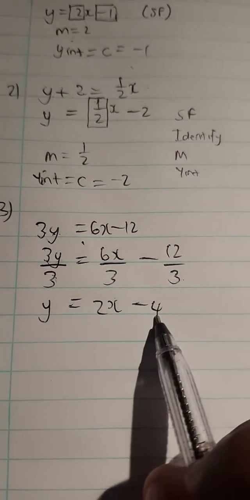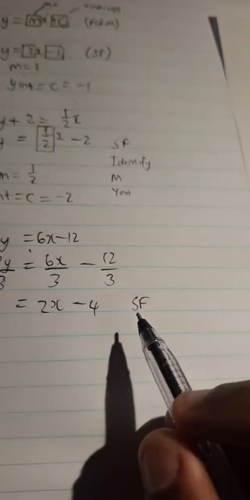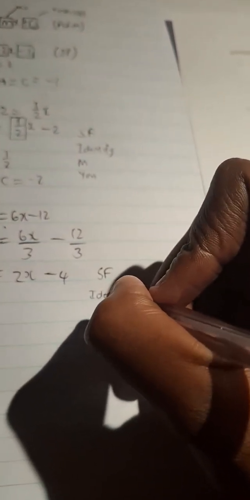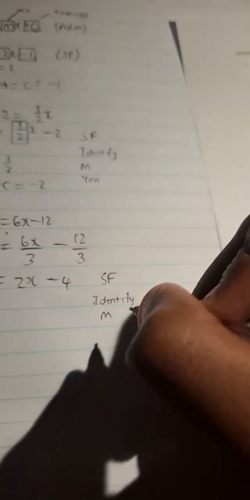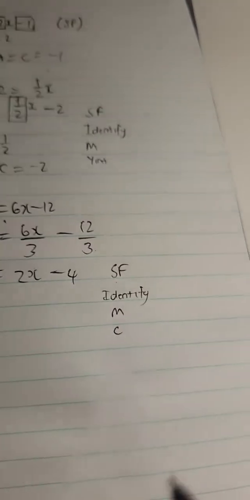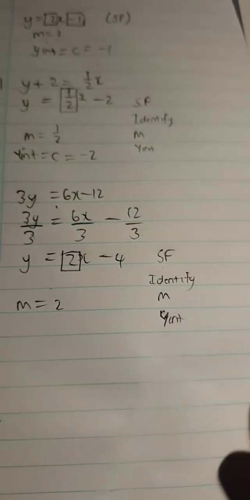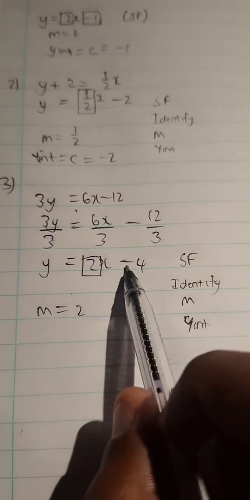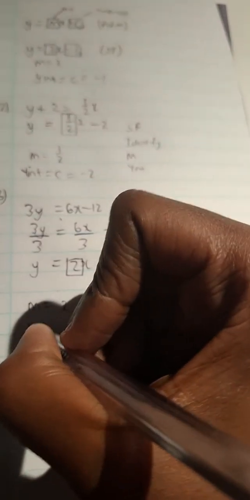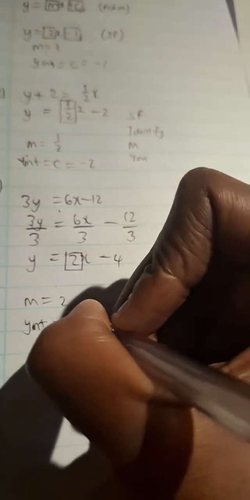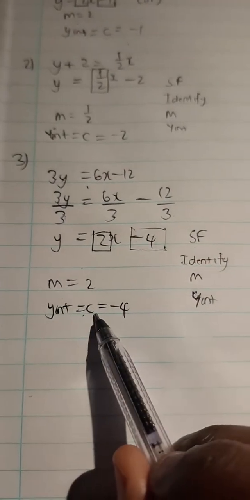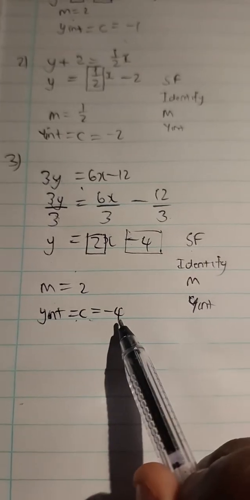Is my equation now in standard form? Yes. I can now identify m and c, the gradient m, and c, the y-intercept. So now m is equal to what? Here is the value of m. M is equal to 2. That's my gradient. Then c is what? C, the y-intercept, is equal to c, which is equal to negative 4. This is my y-intercept.